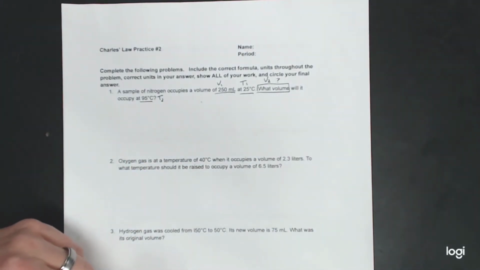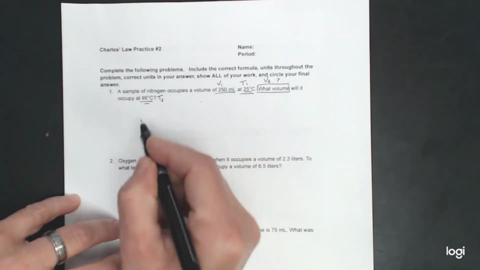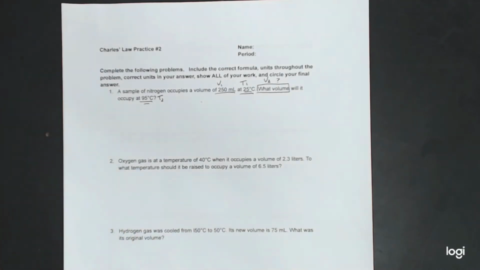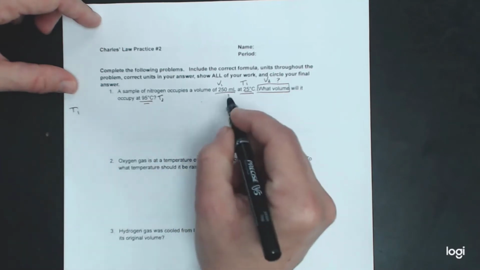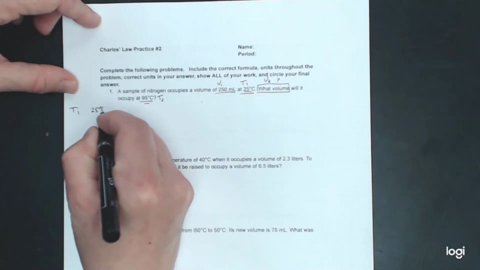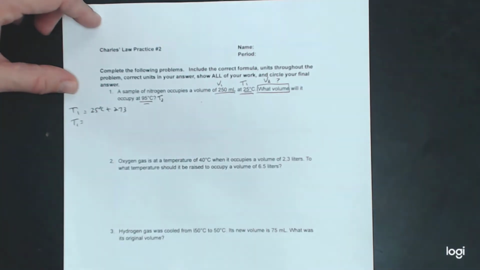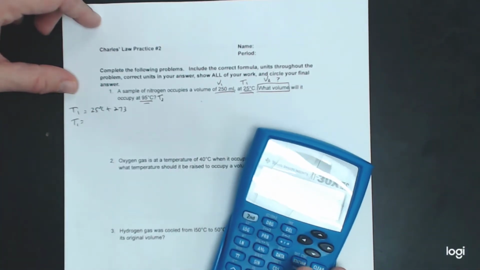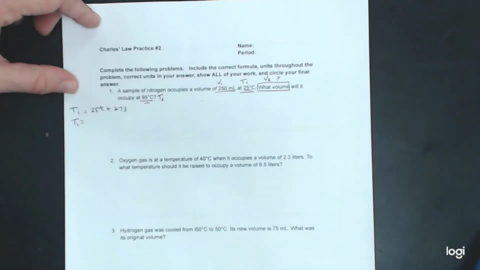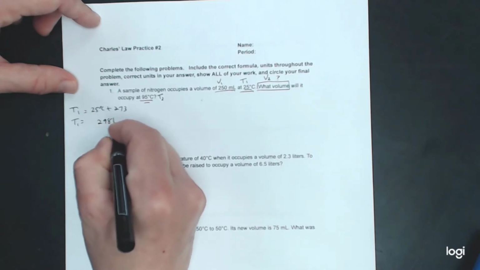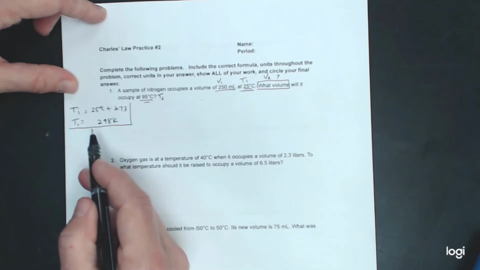So again, the first thing we have to do is convert these temperatures that are currently in degrees Celsius to Kelvin. We're going to do that first. So T1, which is 25 degrees Celsius plus 273. Our T1 is going to be equal to, and we'll grab ye old handy calculator here, 25 plus 273. That gives us 298 K. I'm going to block that off to remind me that's my T1.